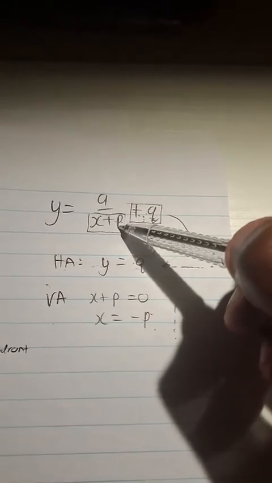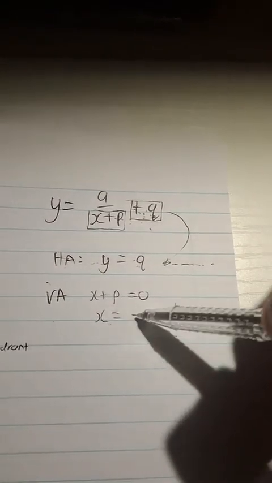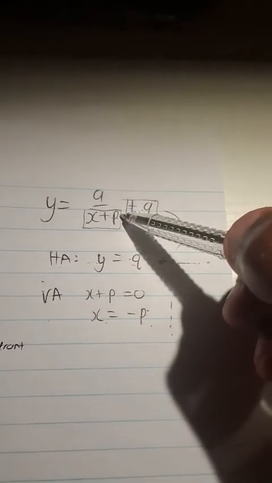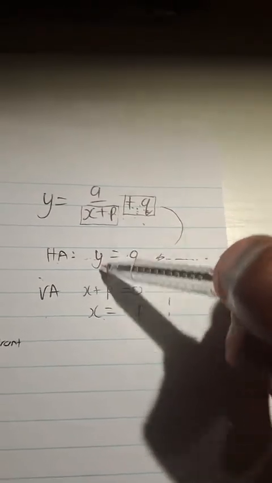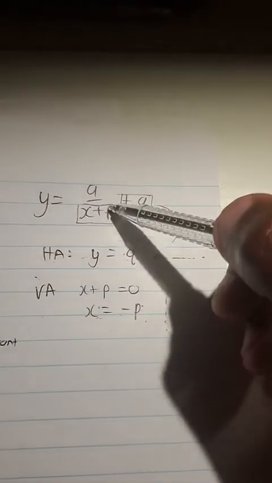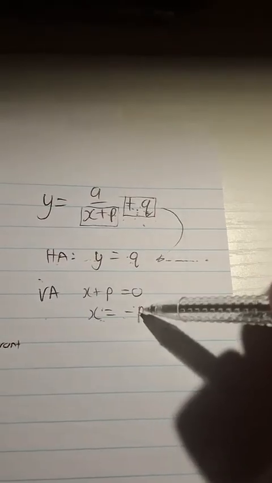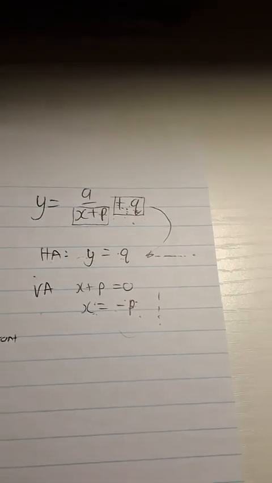So if it's plus p, then obviously the equation is x is equal to negative whatever the p value is. But if it's x minus p, then obviously it will be x is equal to the positive p value. So that's very important to note.